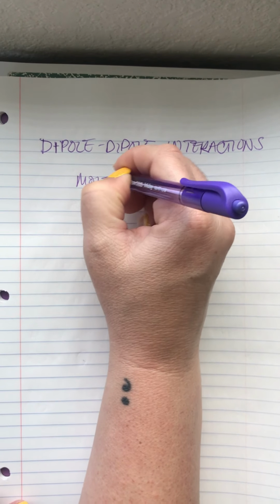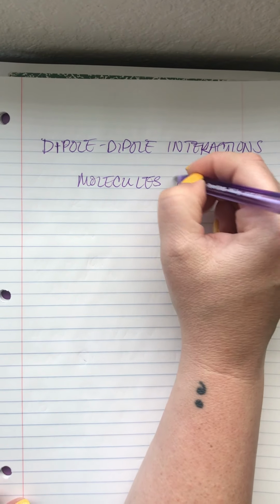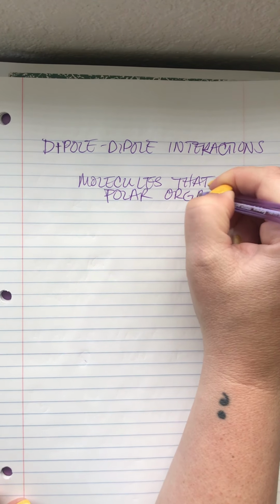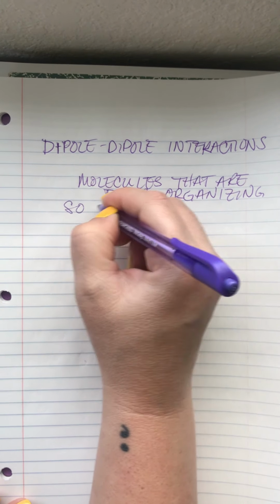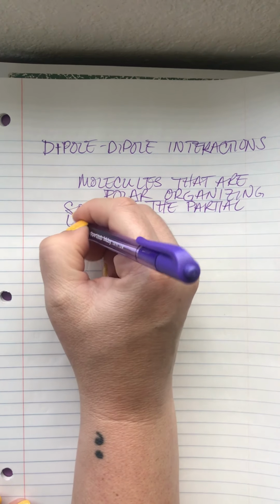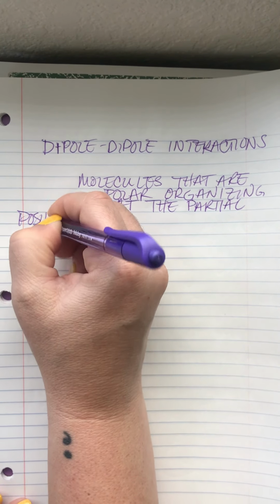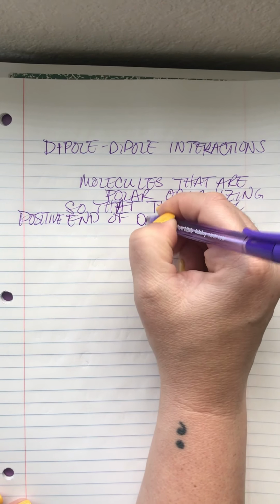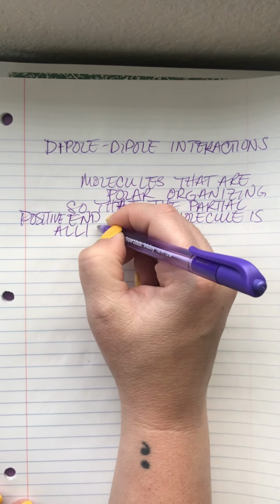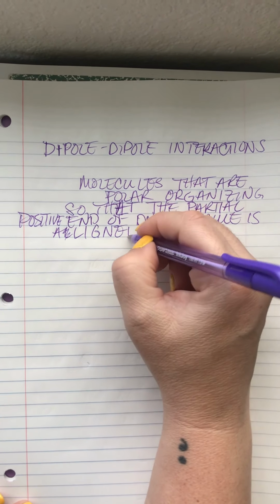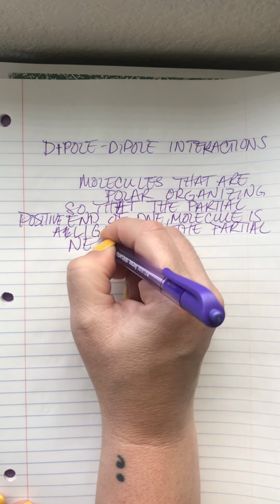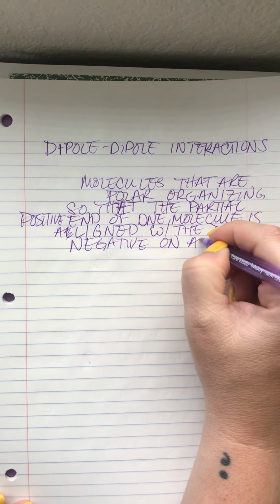We have molecules that are polar, organizing so that the partial positive of one molecule is aligned with the partial negative on another molecule.